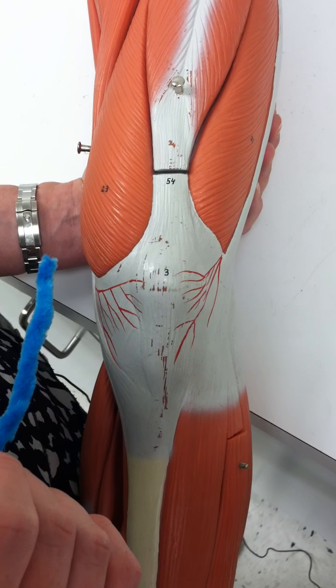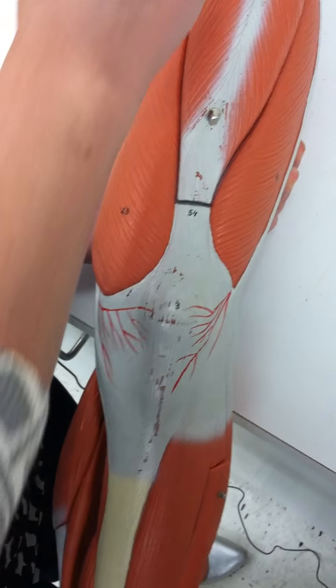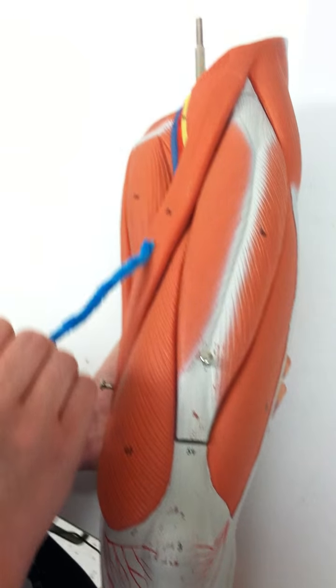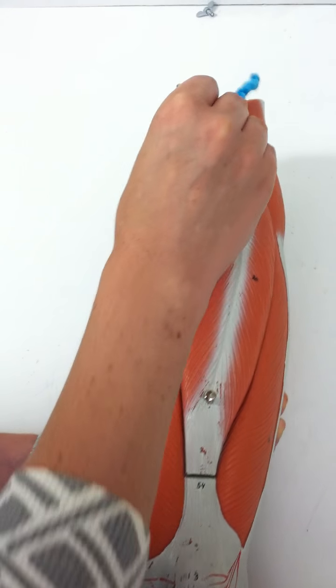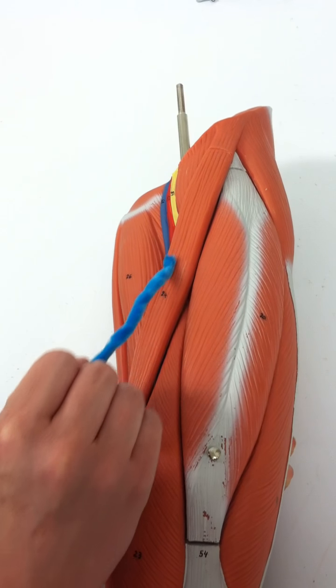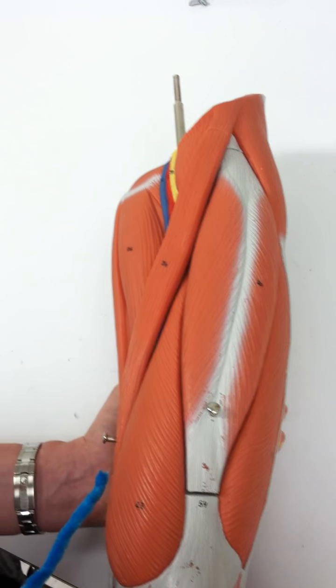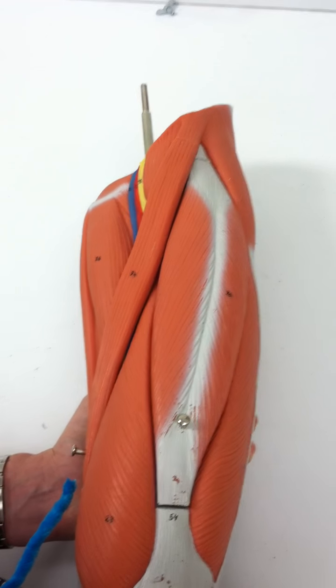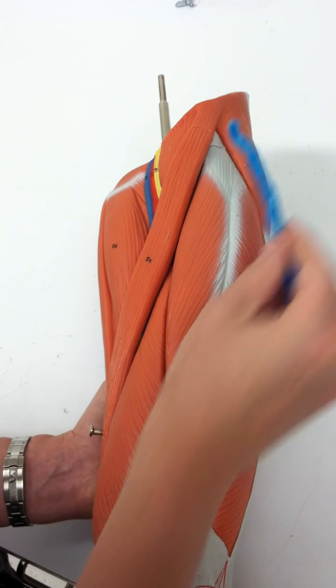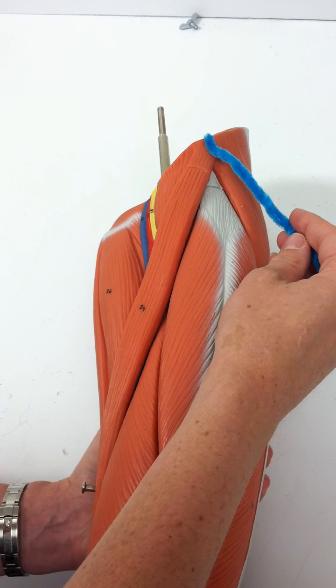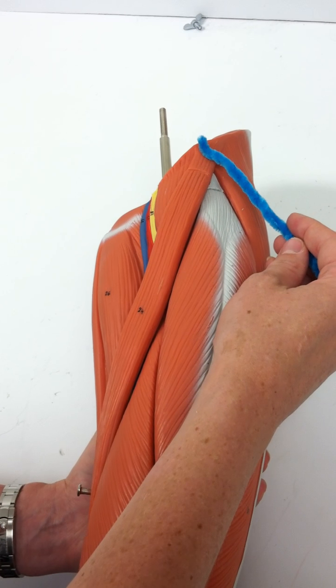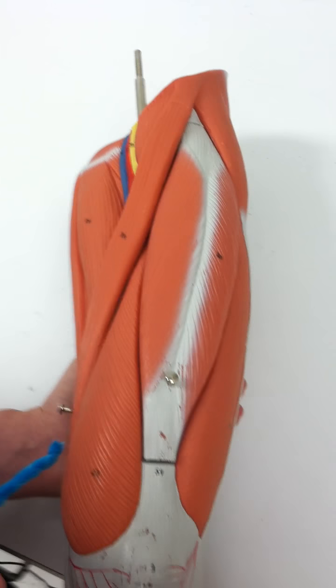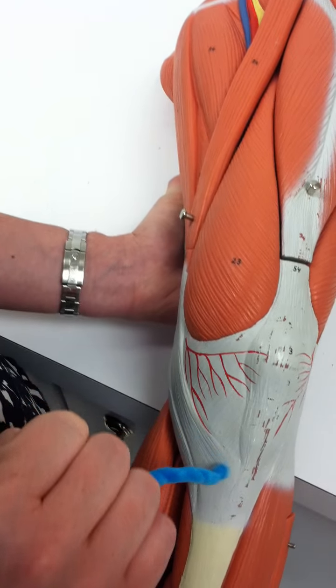In the anterior compartment, we also have a very interesting muscle called the Sartorius. You'll always know Sartorius because it's the large superficial muscle that crosses lateral to medial on the anterior thigh. The Sartorius originates at the ASIS, anterior superior iliac spine, and inserts all the way down on the medial tibia.